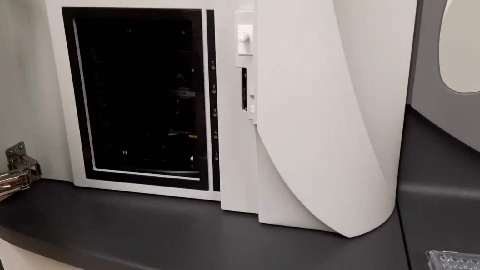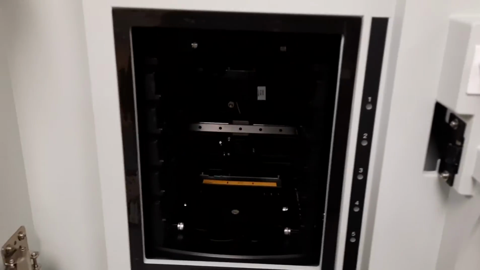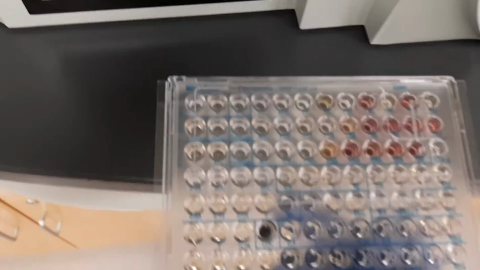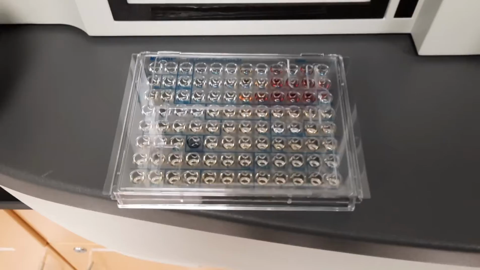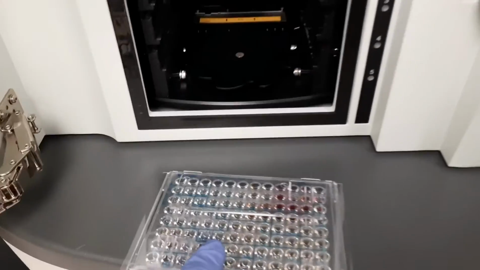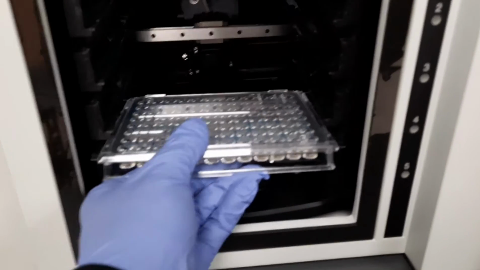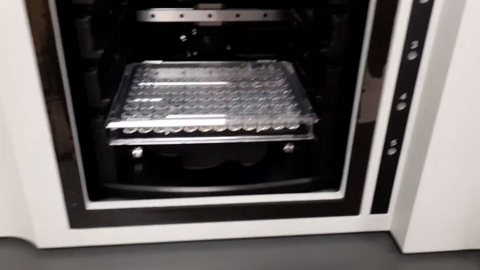You will open the door and make sure that there is an empty place for your panel. With the sticker facing in, the panel will be loaded and slid in just like this.